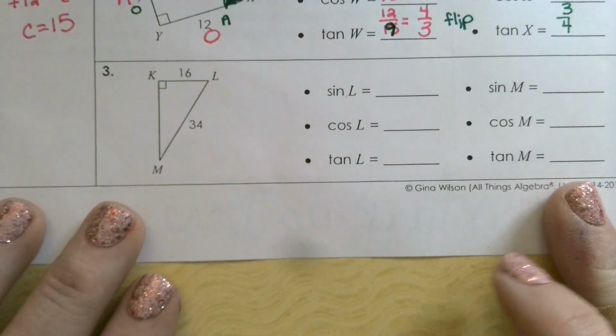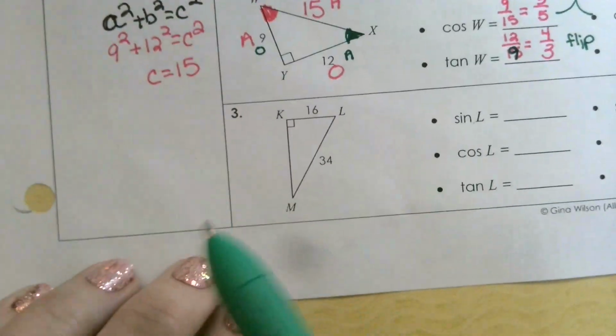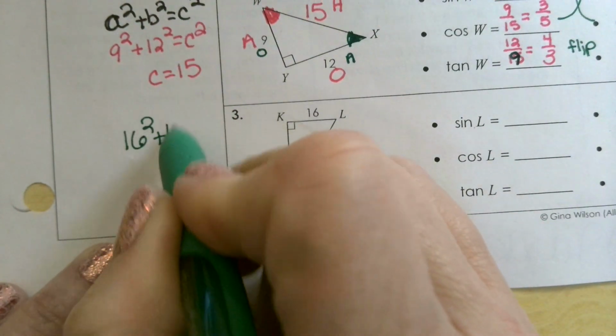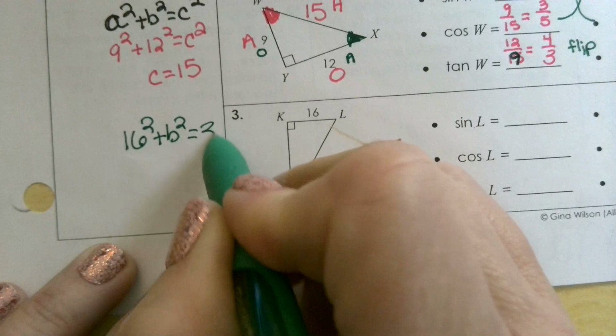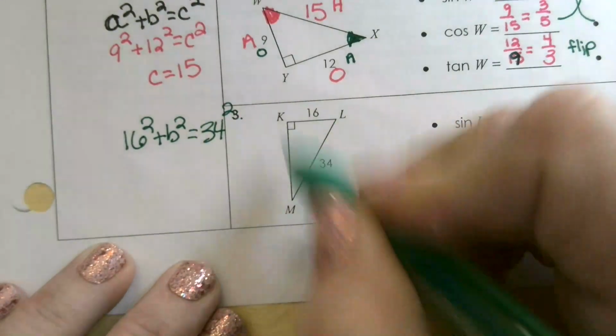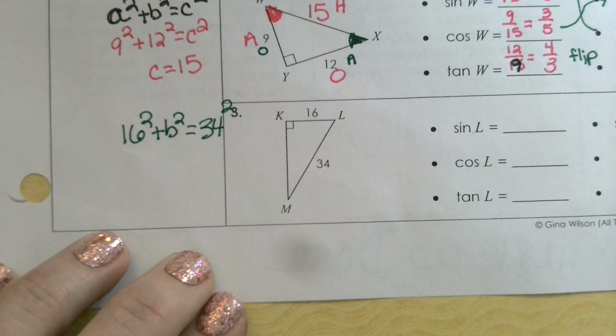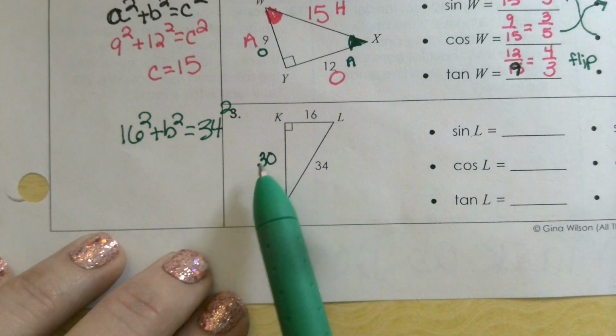Number 3. All right. Go ahead and use the Pythagorean theorem to find this missing side. Okay. Pause the video. Do that for me. All right, so you should have got 30.